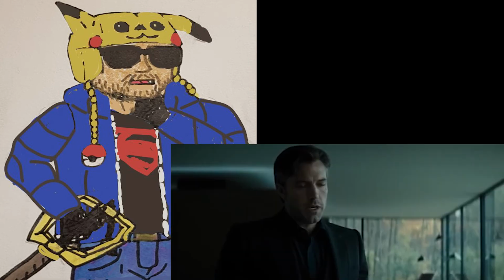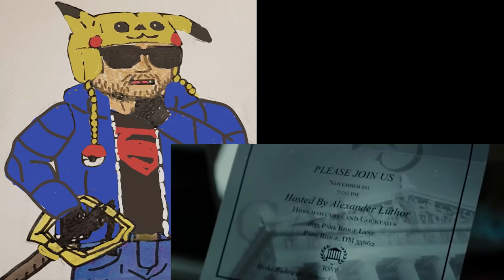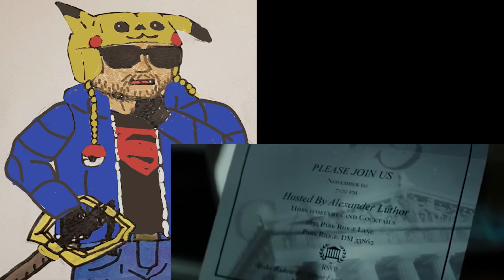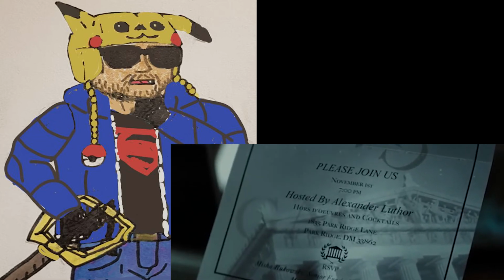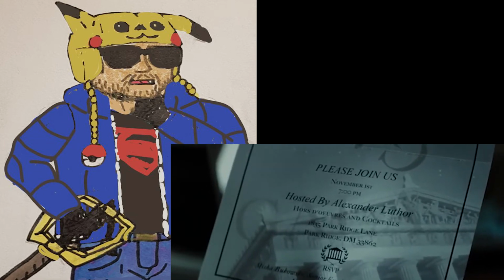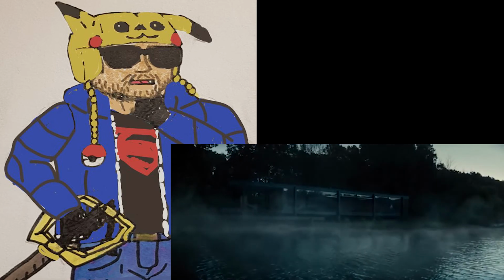After some dialogue exchange, Alfred reveals that Bruce has been invited as a guest to a cocktail party held in Lex Luthor's house. This invitation also reveals that the movie is taking place in November, which explains the weather and damp exterior lighting in most scenes taking place outside during the daytime.